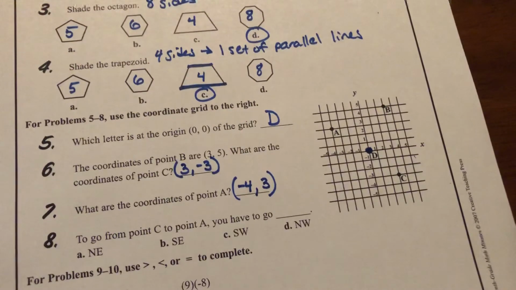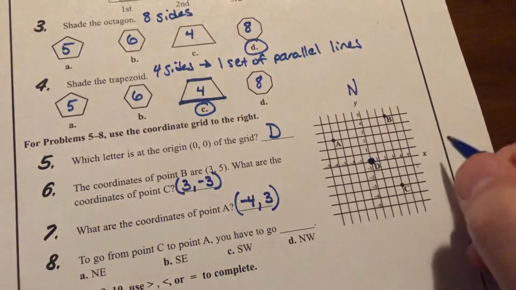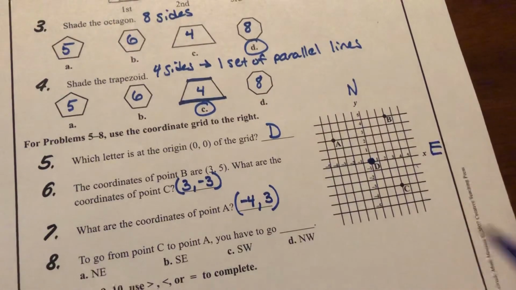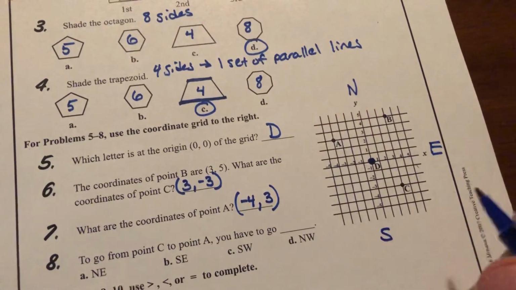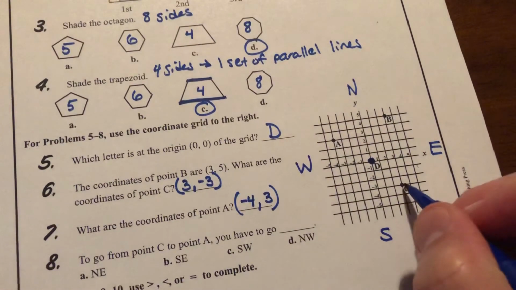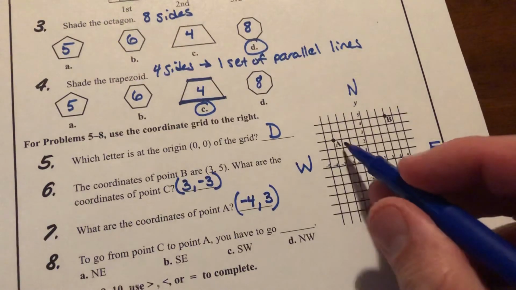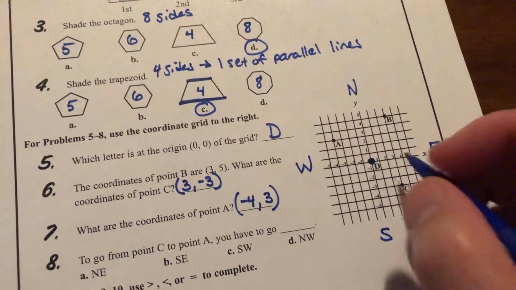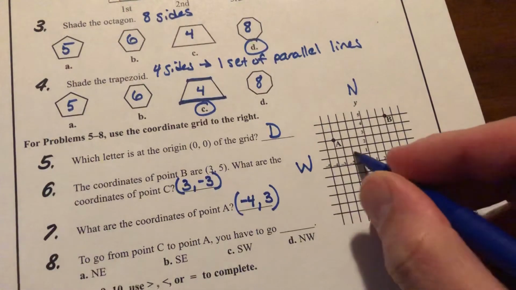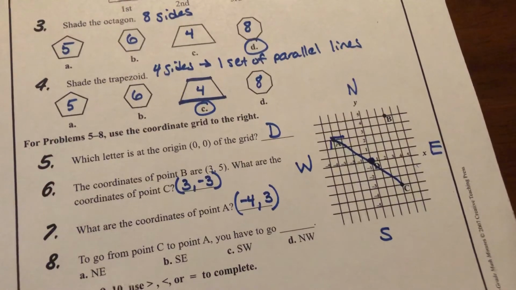Number 8, to go from C to point A, you have to go what direction? So remember, this would be north. This is going to be east, south, and west. So to go from C to A, I am going north and I am going west. And I could just draw a line connecting those two. So that direction is north and west, so that would be D.